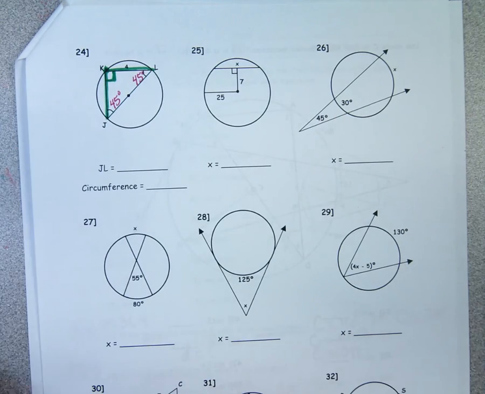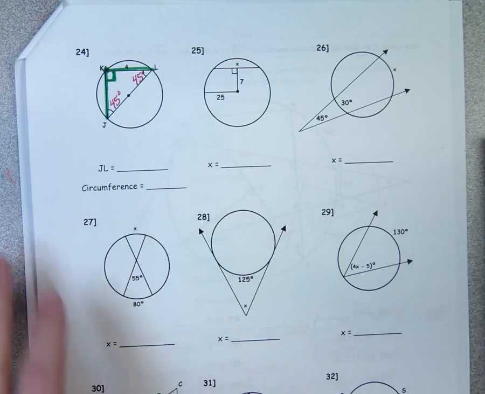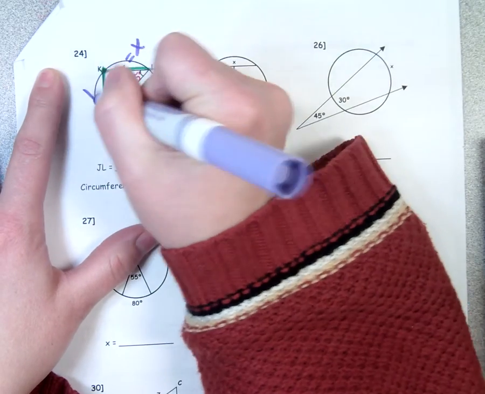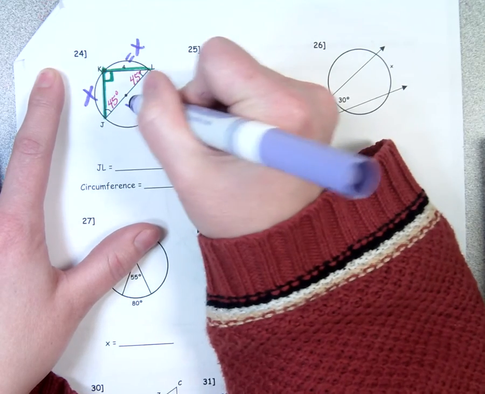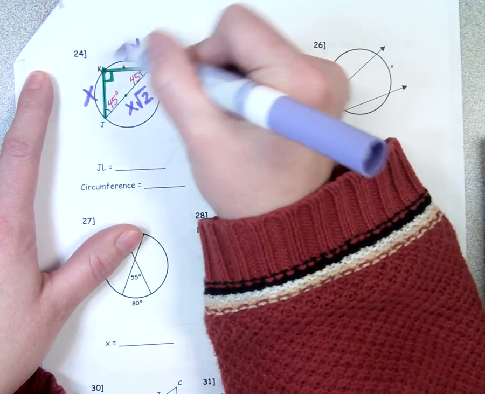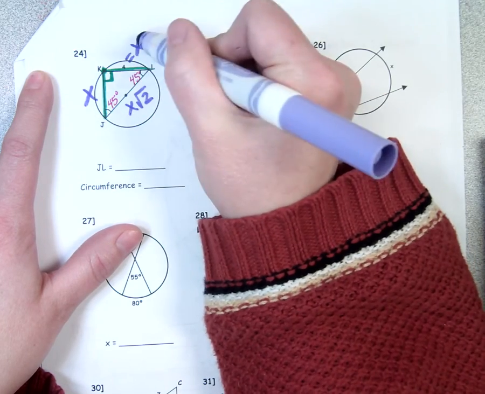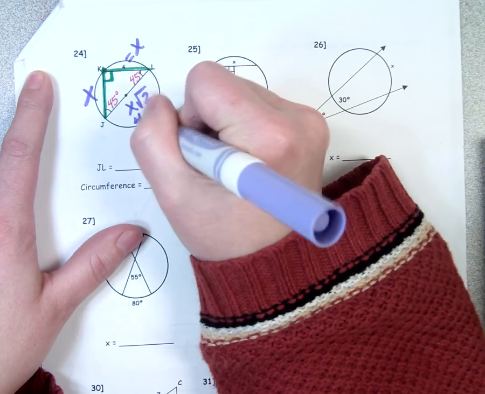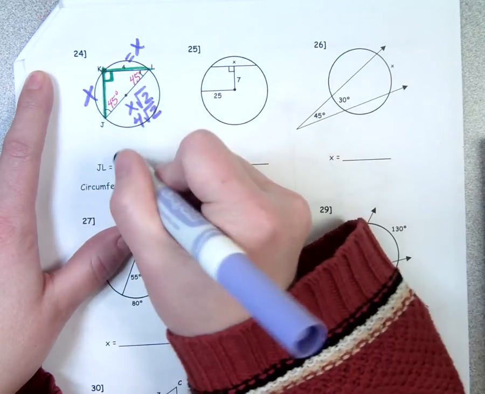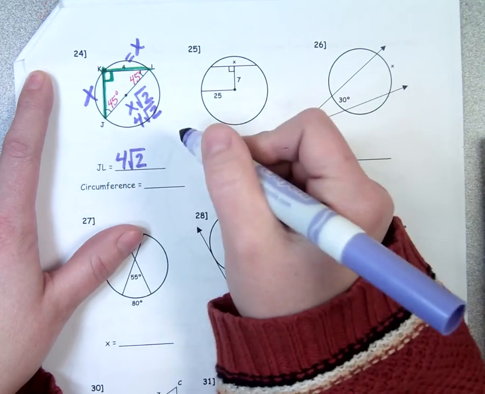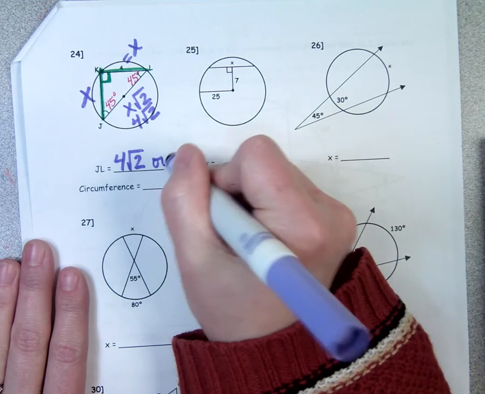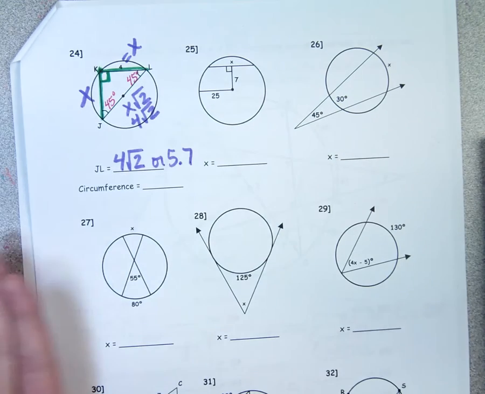Okay, so here I go with the labels. Across from the 45 is x, across from the other 45 is x, and across from the 90 is x square root of 2. Well, do we know what Mr. X is? Yep, x is 4. So if x is 4, then this is 4 square root of 2. And that's what they wanted for JL. So JL is 4 square root of 2. Now, if anybody happened to put that in the calculator for some reason, it's approximately 5.7.